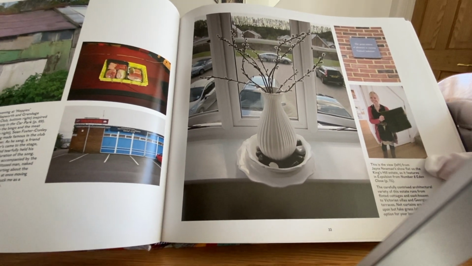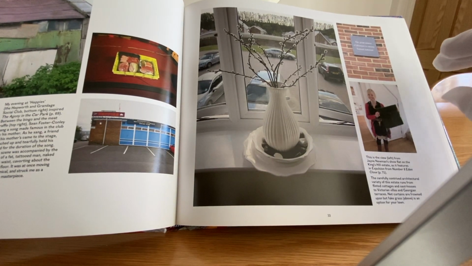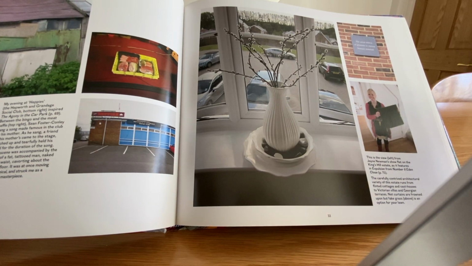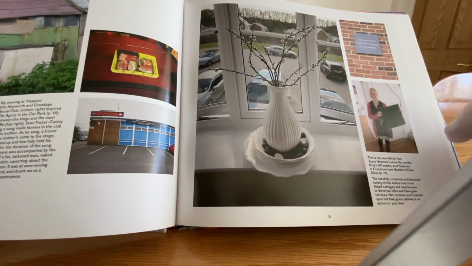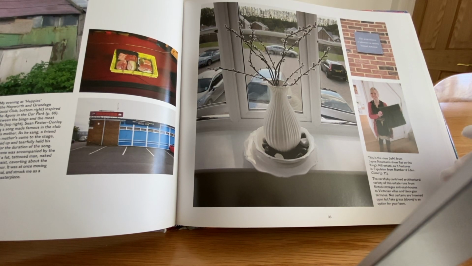Here is the view from Jane Newman's show flat on the King Hill estate, and that features an expulsion from number 8 Eden Close later on. The carefully contrived architectural variety of this estate runs from flinted cottages and oast houses to Victorian villas and Georgian terraces. Net curtains are frowned upon, but fake grass is an option for your lawn.